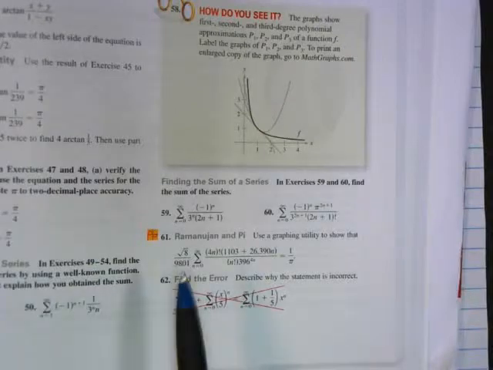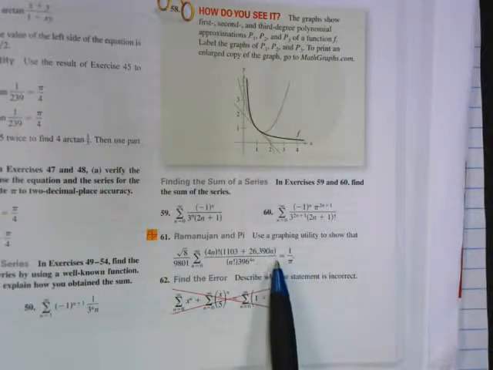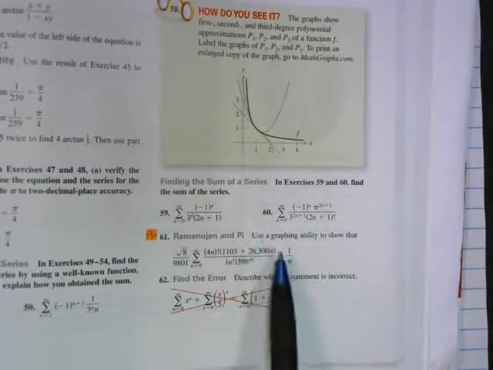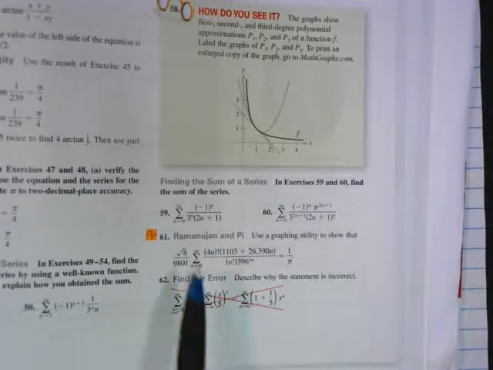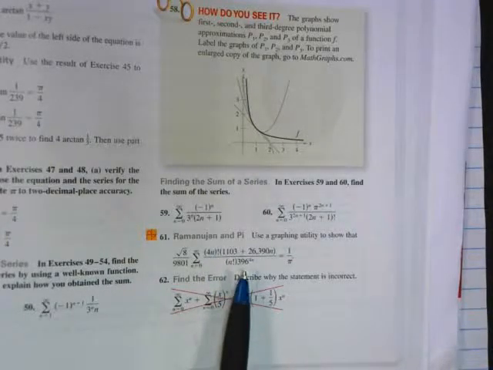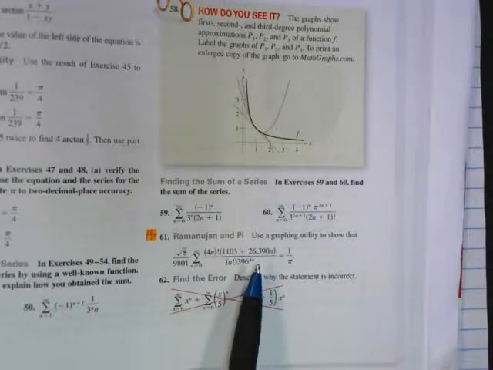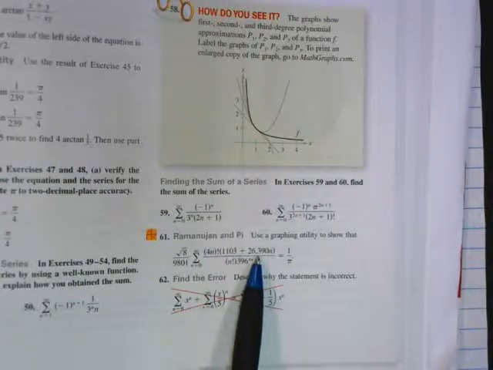One of the more famous recent estimates of pi came from an Indian mathematician named Ramanujan. And Ramanujan proved that 1 over pi was equal to that pretty series right there. Look at those nice things. It's got a 4n factorial. It's got an n factorial. 396 to the 4n. And of course, you've got to have a 26,390 there.